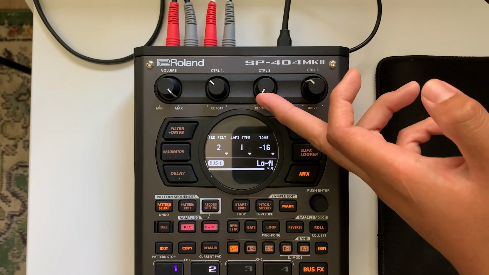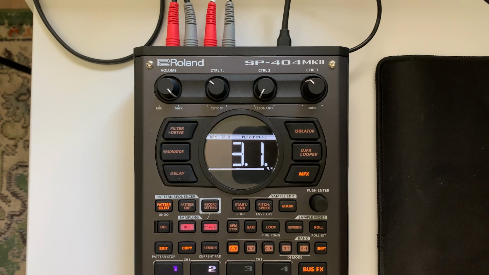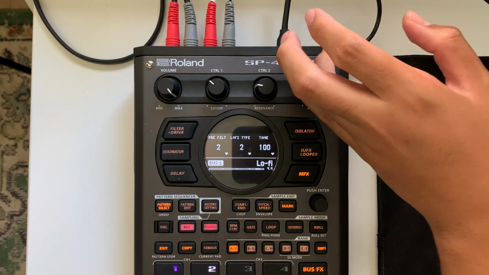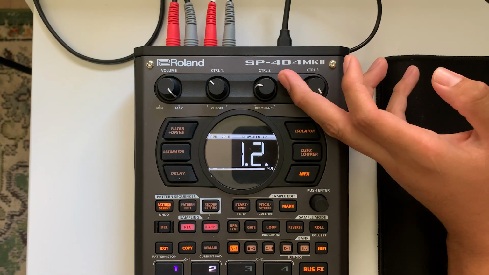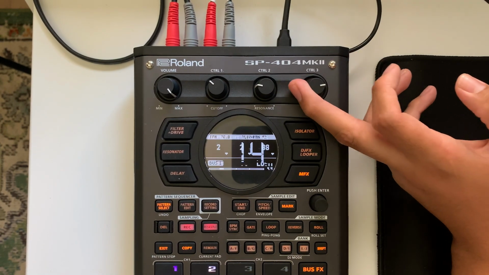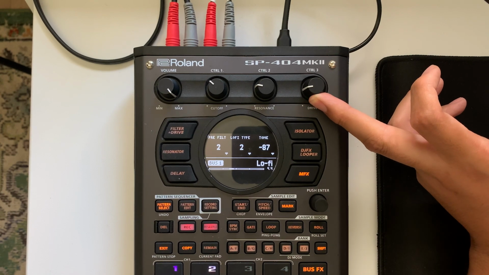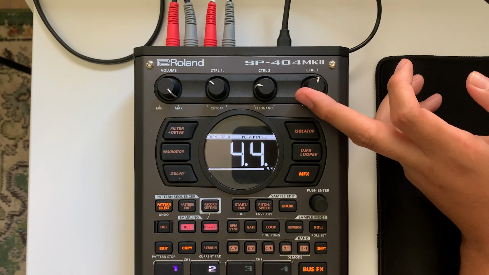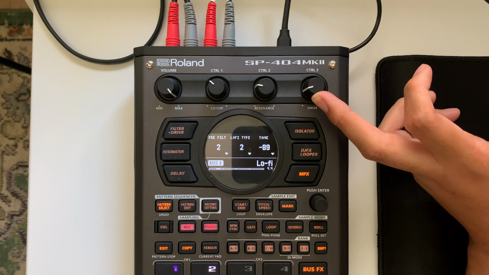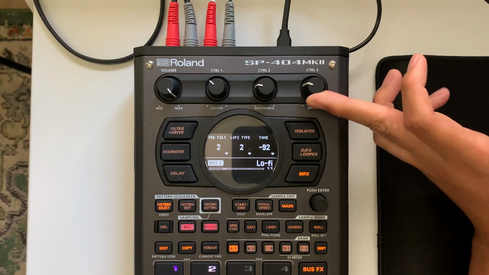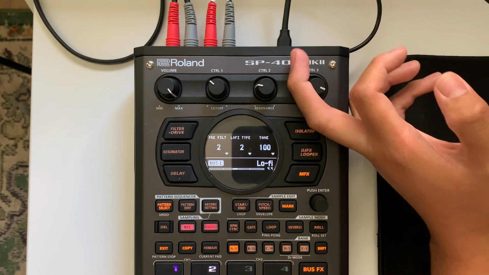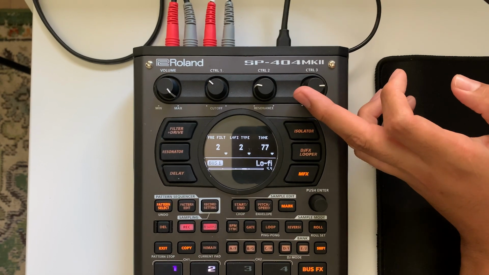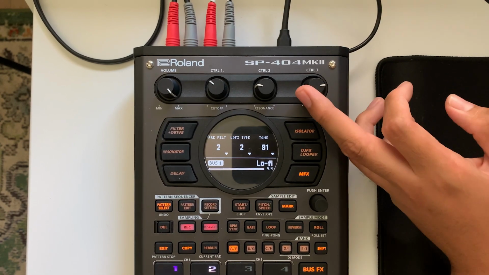Tone is basically setting a frequency range in which the post filter works. I apologize, the tone basically messes with the tone of the effect. This is going more towards the low end. This is going more towards the high end. And so it's kind of like setting a range, so to speak, of what's emphasized.